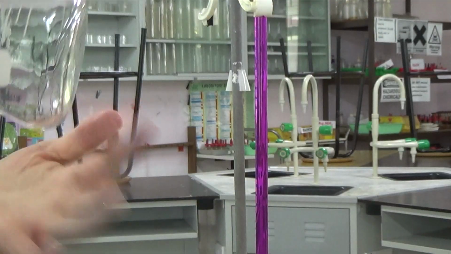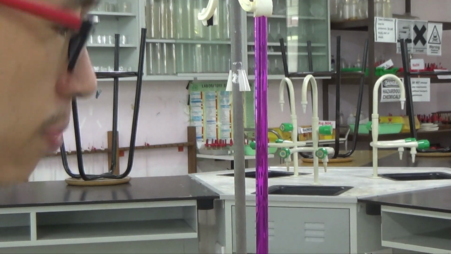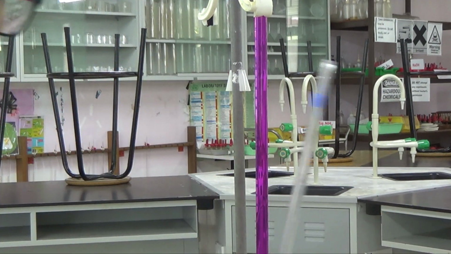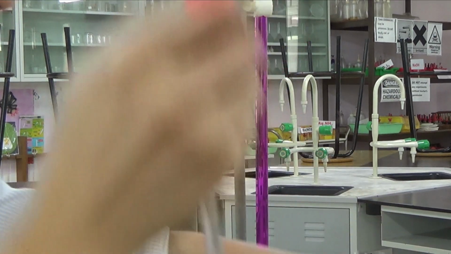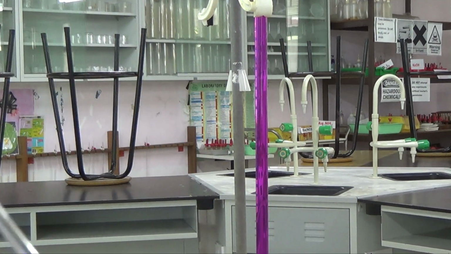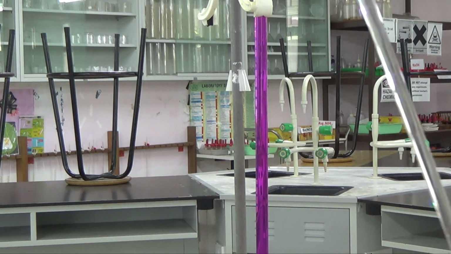A little bit of distilled water left in there will not affect the titration volume because the moles of the stuff that you pipette out is unaffected by the amount of water left in the conical flask, and therefore it will not affect your burette titer at all.